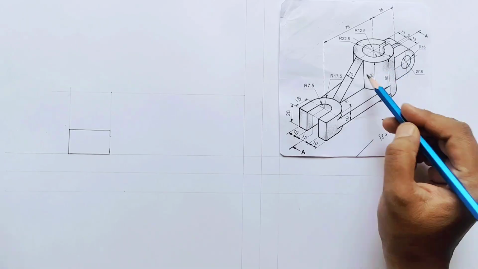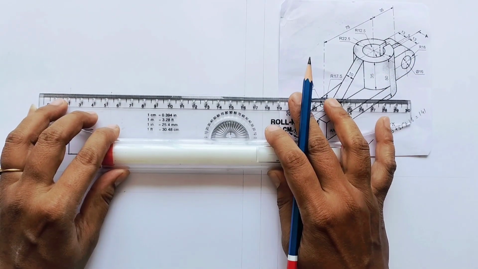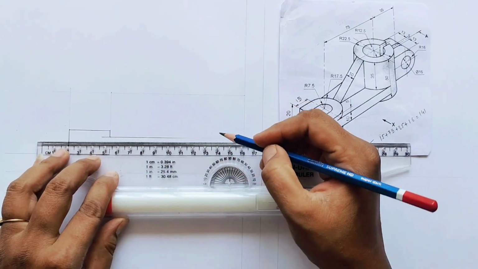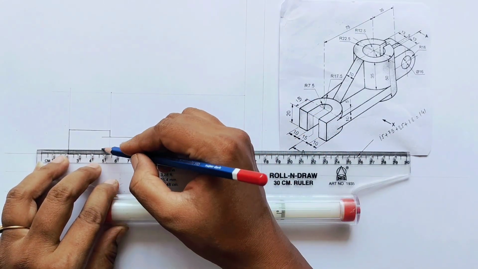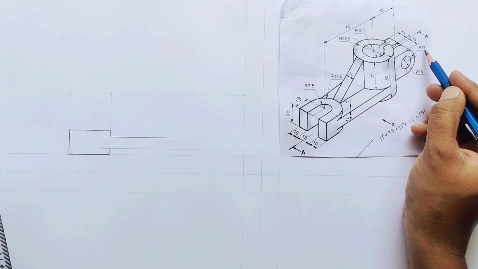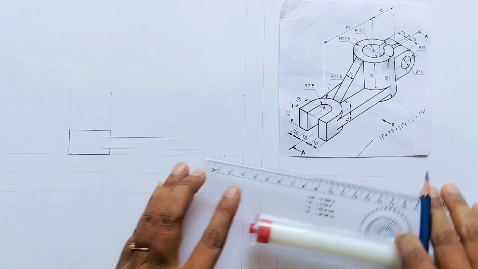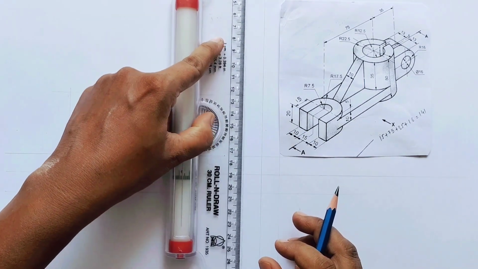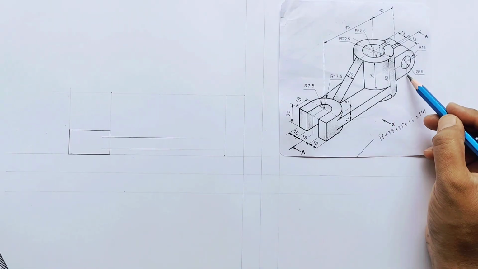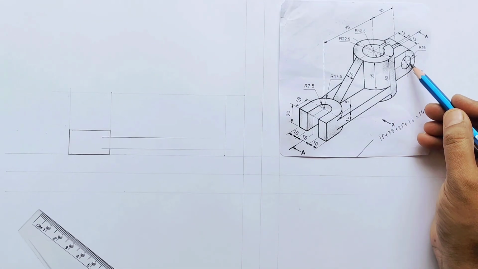Next, there is a cylindrical part, so draw the horizontal line first. The thickness of that plate is 10, so draw it. Next, for the semicircular part, the radius is 16, so mark 16 from the right corner.